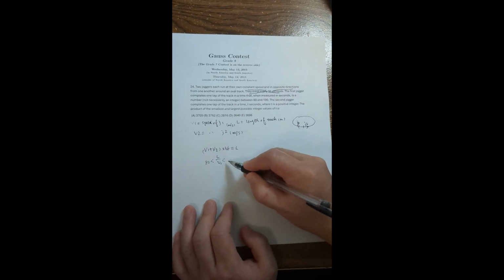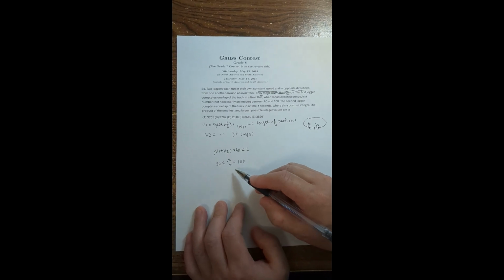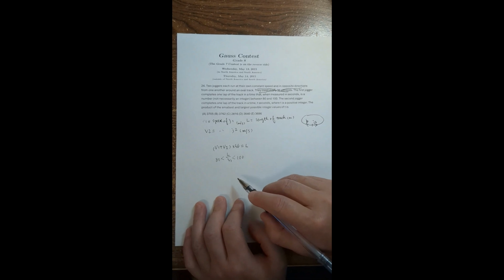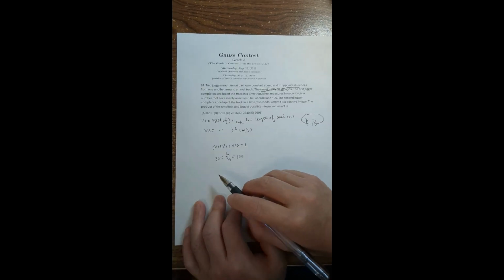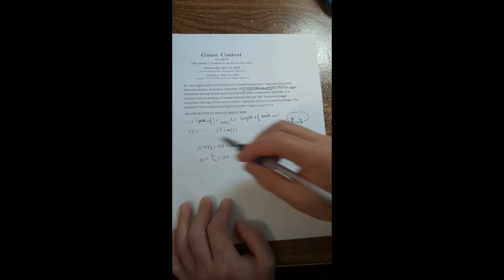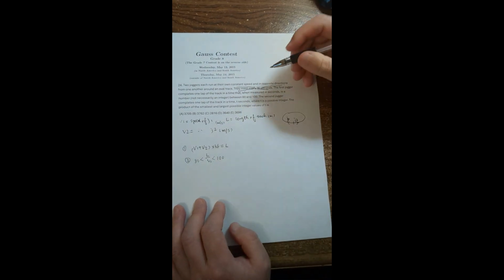So we can say L over V1 is greater than 80 but less than 100. So we got two expressions.